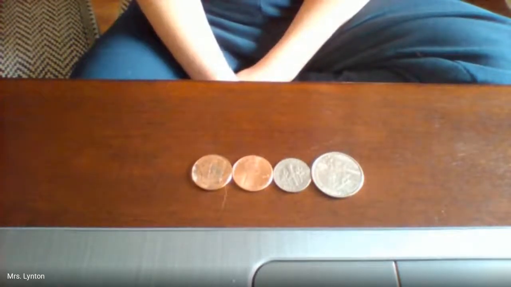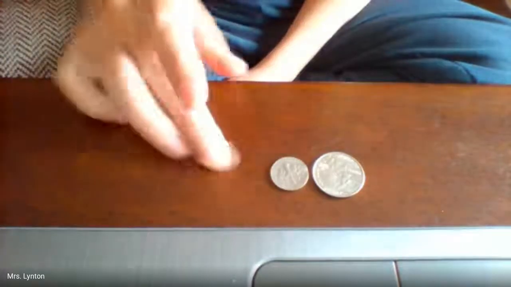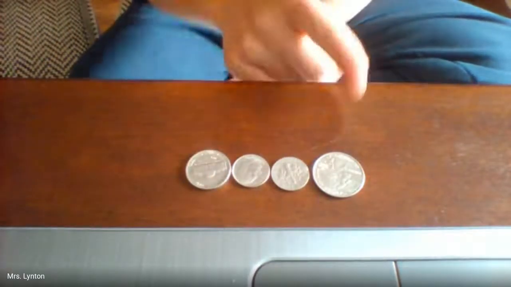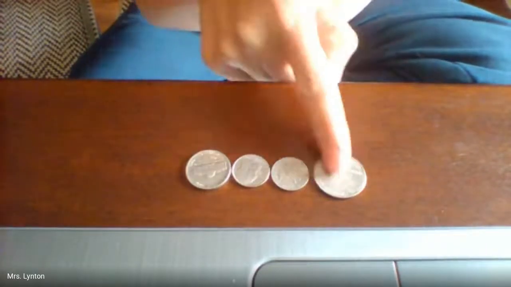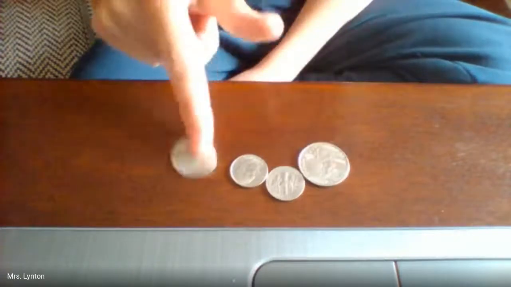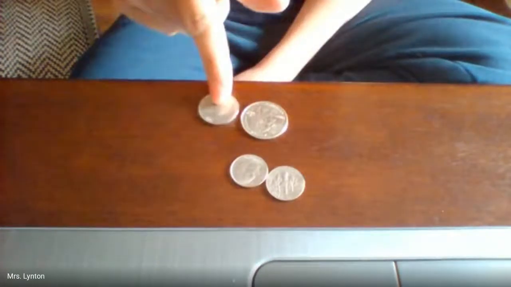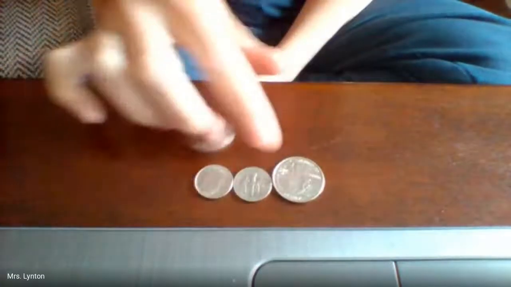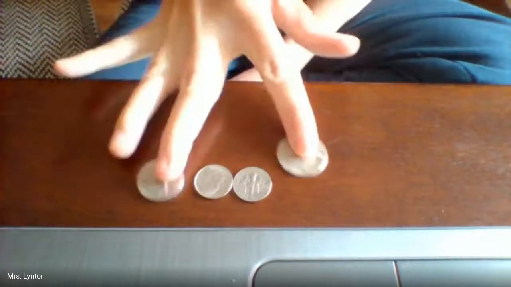Now I'm going to do 1 quarter, 2 dimes, and 1 nickel. Now this is interesting because we've been going from largest to smallest. But if you put a quarter and a nickel together, it makes a new 10. So it would be 25, 30, 40, 50. So I think that's a lot easier. So if there's ever a quarter and a nickel, you may want to add those to make a new 10.